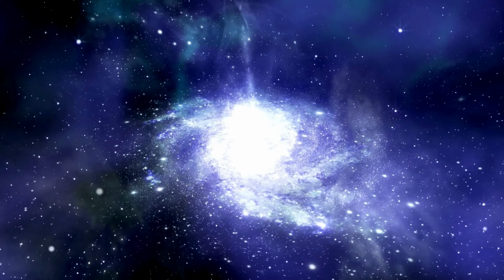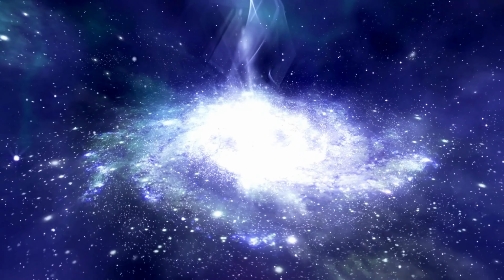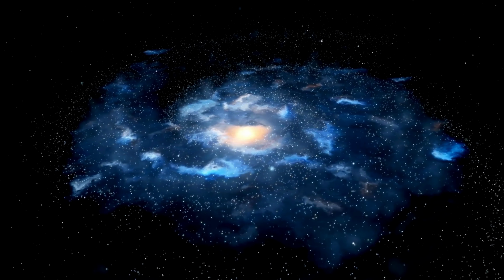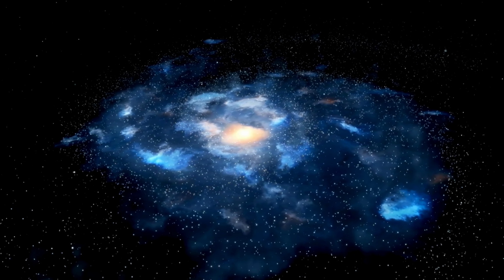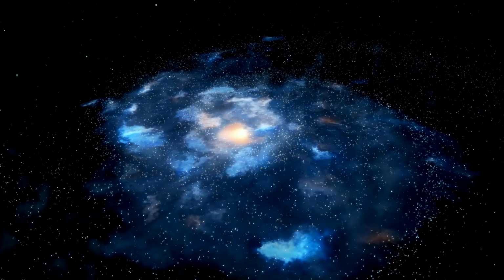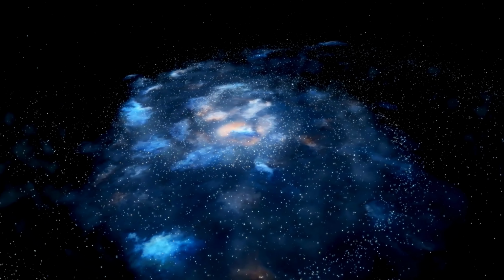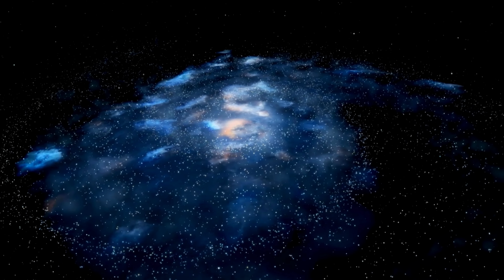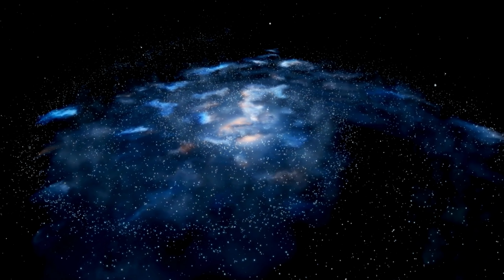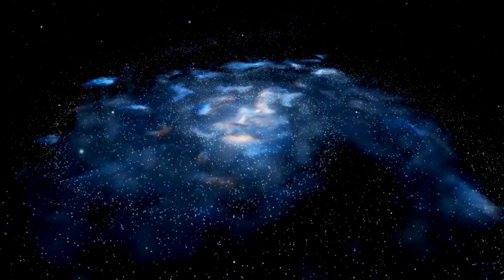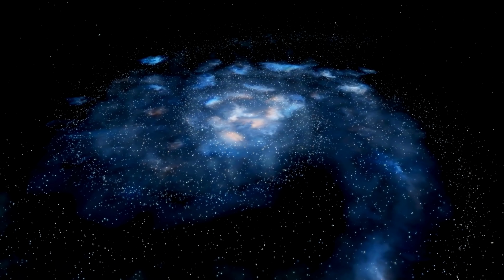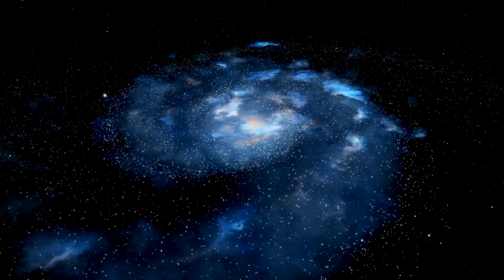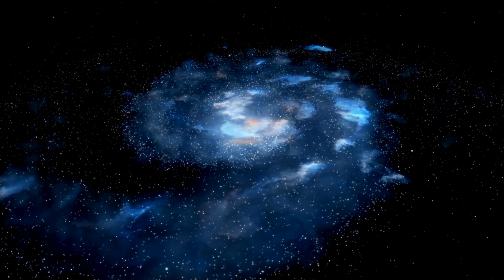The story of the Milky Way begins over 13 billion years ago, during a period known as the Cosmic Dawn. This was a transformative era in the universe's history, marked by the emergence of the first light after the cosmic dark ages. In the aftermath of the Big Bang, the universe expanded and cooled, allowing the formation of simple atoms, primarily hydrogen and helium. These primordial elements formed vast, diffuse clouds that began to coalesce under the influence of gravity.